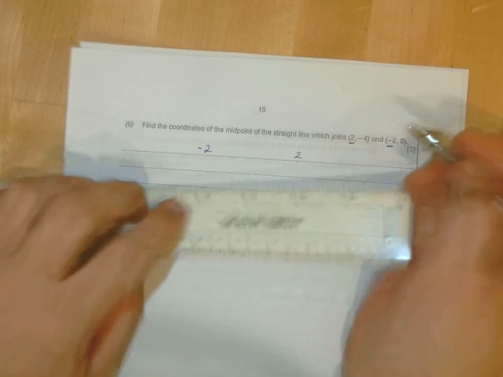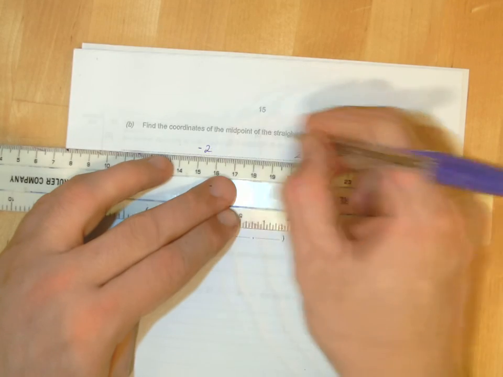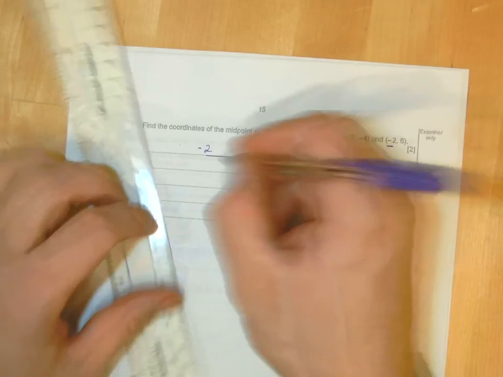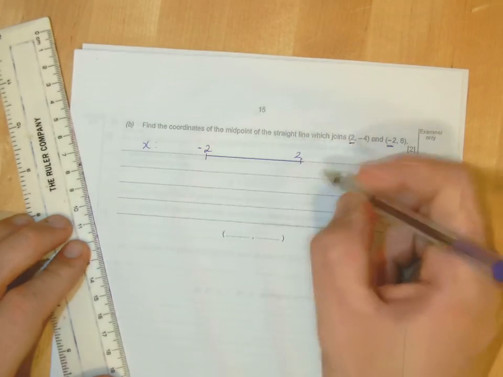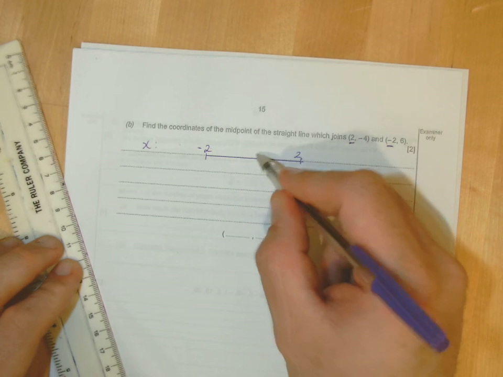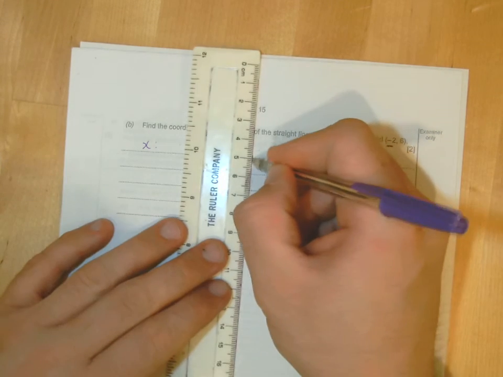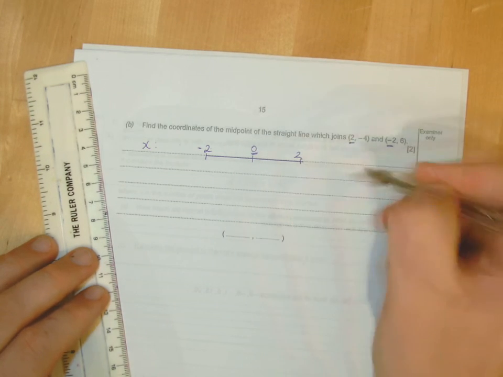So if I was to look at the x values there, okay, on the number line, so to speak. So I said, just focus on the x values first. Minus 2 is 1 and 2 is the other. What's in the middle? What's in between minus 2 and 2? In the middle, of course, is going to be 0. Okay, so that's your x value there.